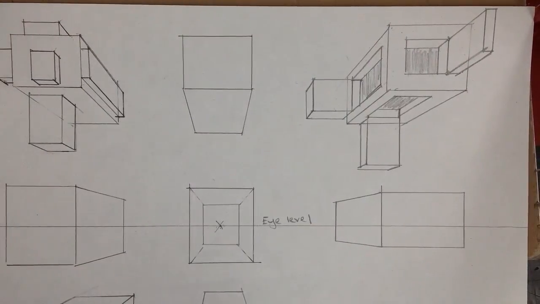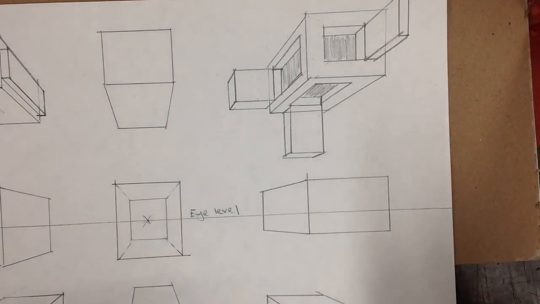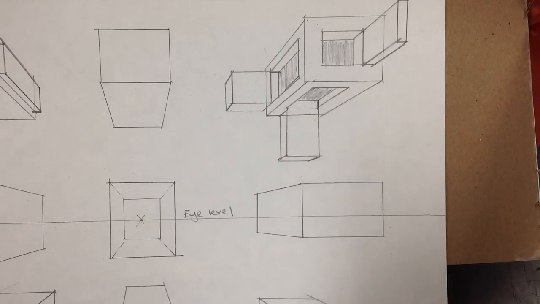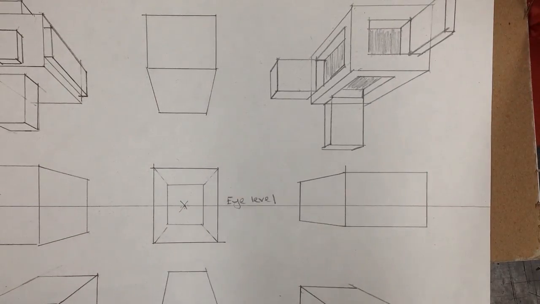Hey, welcome back to the rest of our details in perspective. I always start with big details like additions and doorways, and then I move to smaller and smaller details. So we're at the point where we're going to start doing some smaller details. Let's go ahead and draw a checkerboard.